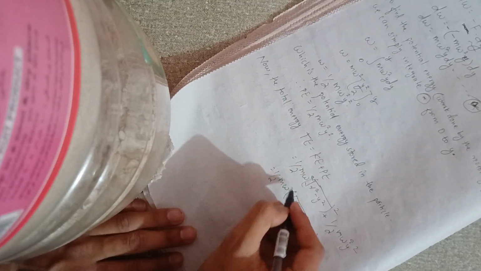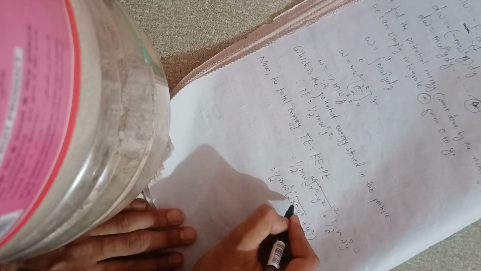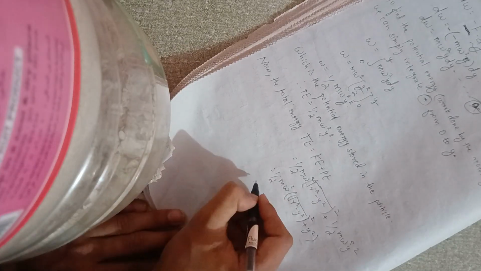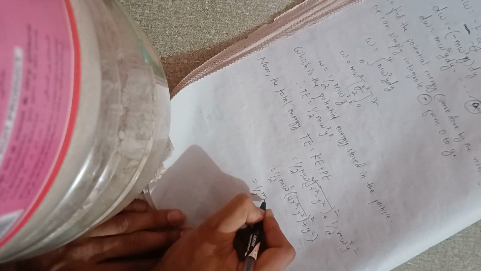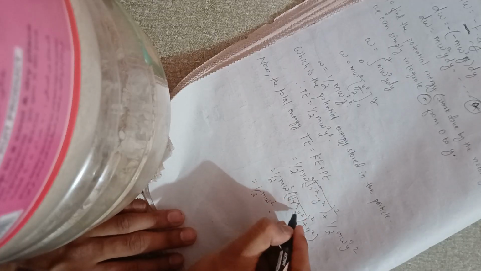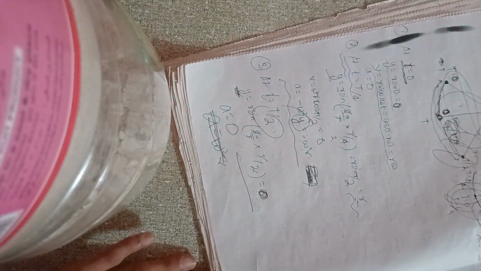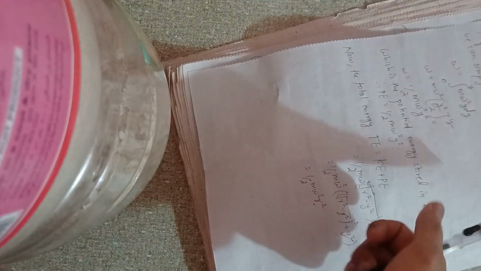So we can take the square common here, and what remains is r square minus y square plus y square. So this will be 1 by 2 m omega square, and the y square terms cancel, so r square will remain, and that will be the total energy stored in a particle executing SHM.